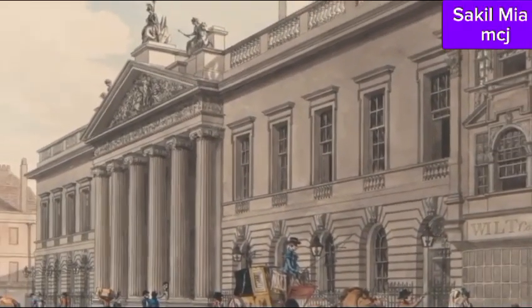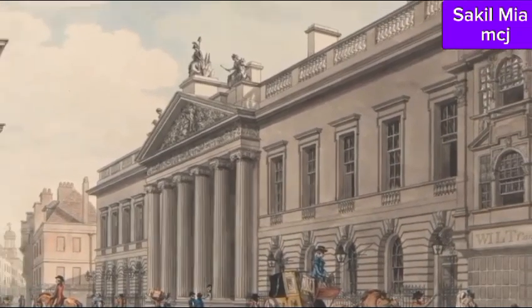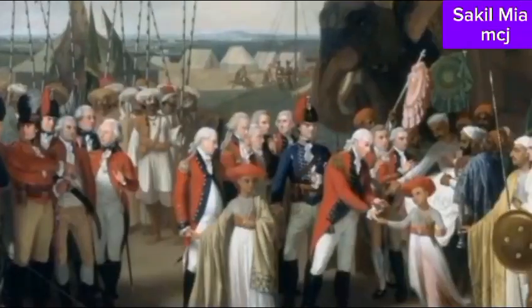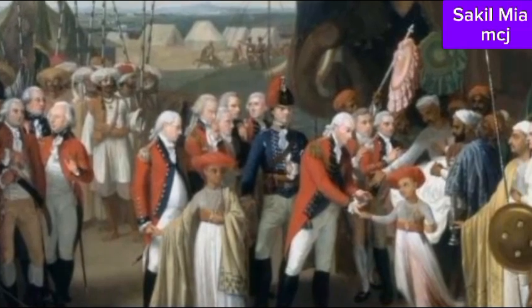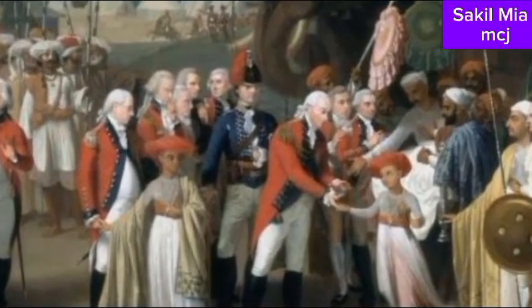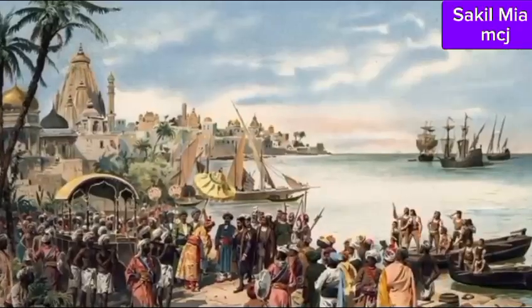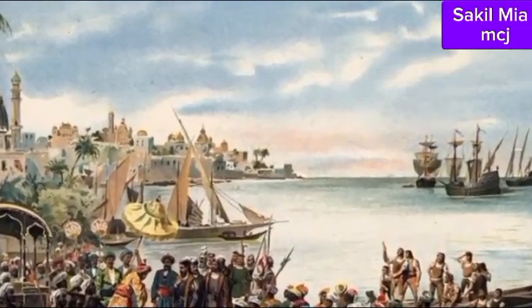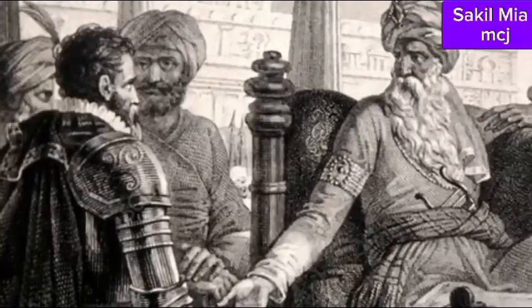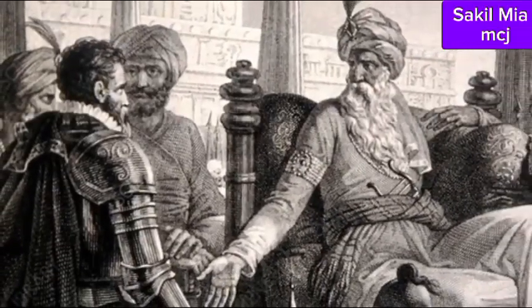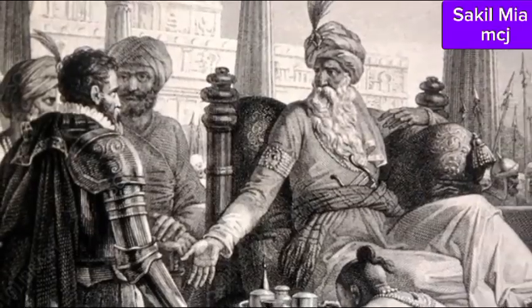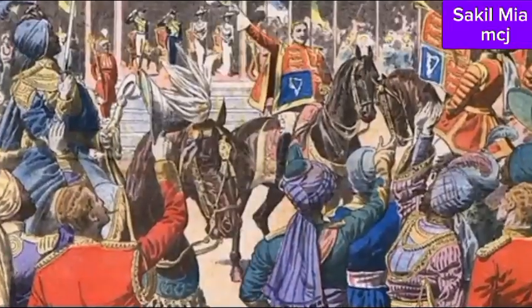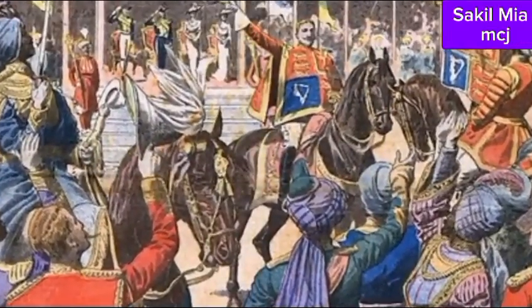Education reforms. The British introduced modern education in India with an emphasis on English. Institutions like the University of Kolkata, University of Bombay, and University of Madras were established. This created a class of educated Indians who were instrumental in the independence movement.